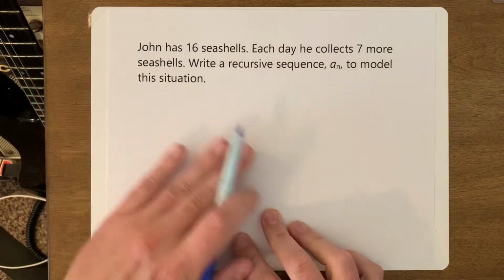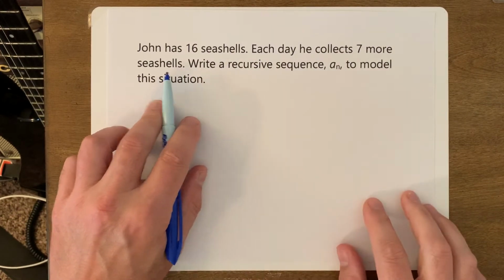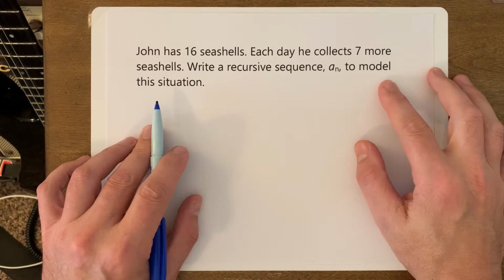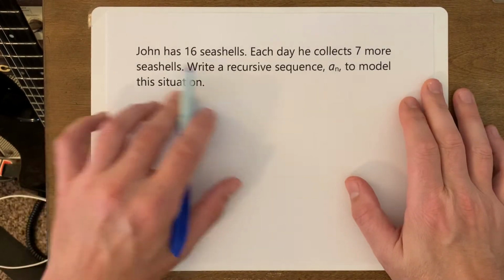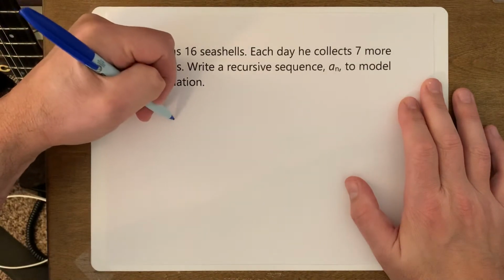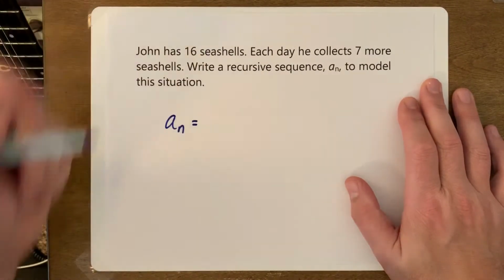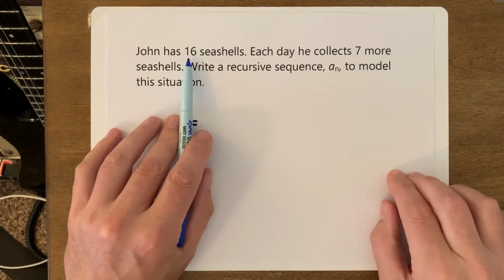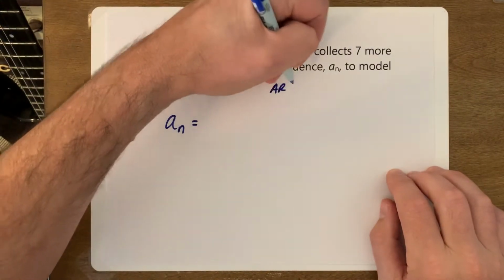We're going to get right into it with some problems. It says, John has 16 seashells. Each day he collects 7 more seashells. Write a recursive sequence, A sub n, to model the situation. Very common kind of a problem on EOC. Here's how we do it. A sub n is the name of the sequence, equals. Now, you're adding 7 each time to the 16 to begin with. This is arithmetic.